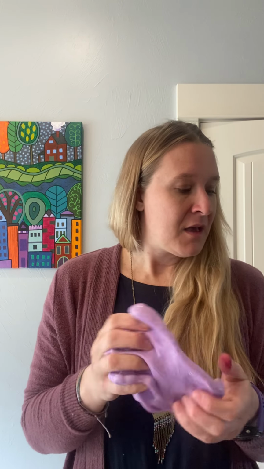So again, we can work on big versus small. We could work on long versus short. So I could make a little small piece of this and I can make a big one. We can talk about stretching it long or rolling it long versus maybe just a little tiny piece that we make kind of short. We can talk about colors. We can request any of the ingredients or things that we need for the slime.